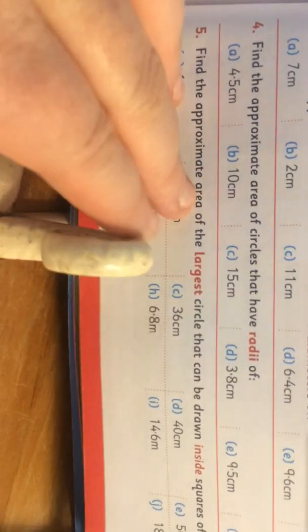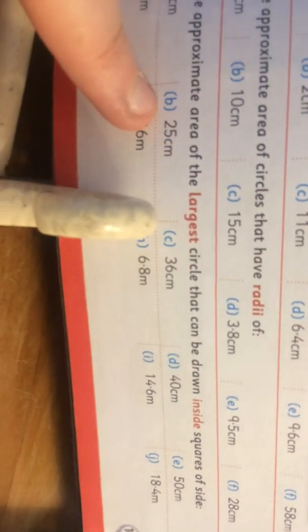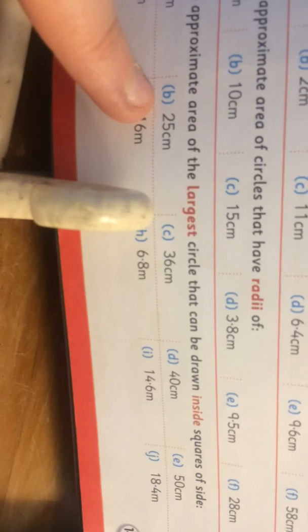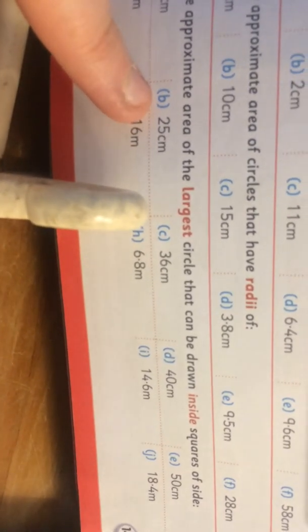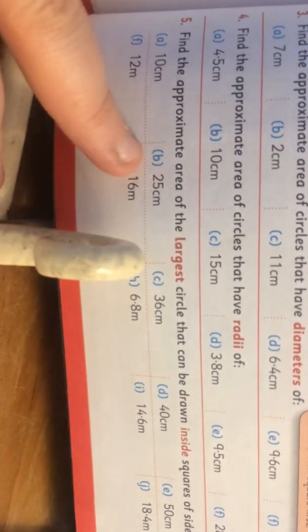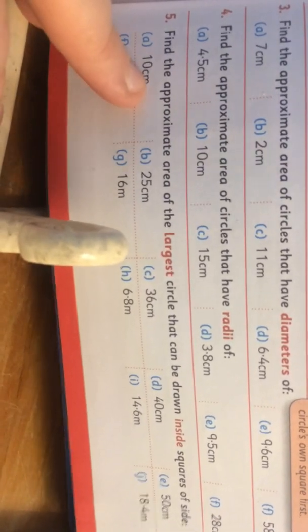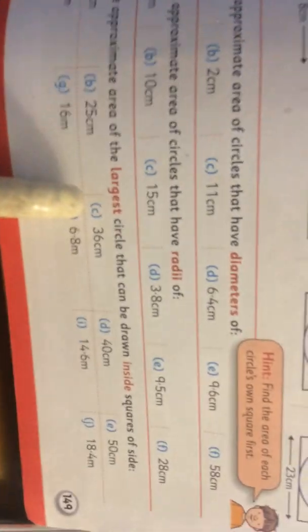Now down here, find the approximate area of the largest circle that can be drawn inside squares of this size. Okay, so 25 centimetres is your length and your width. So that means your diameter is 25 centimetres. So you have to find the approximate area of the largest circle. So you draw the circle within and then you work it out as 3/4 of that. Okay, so give that a go, guys. See how you get on.